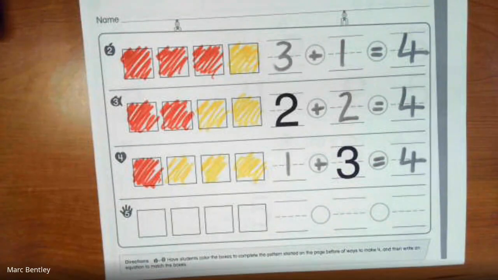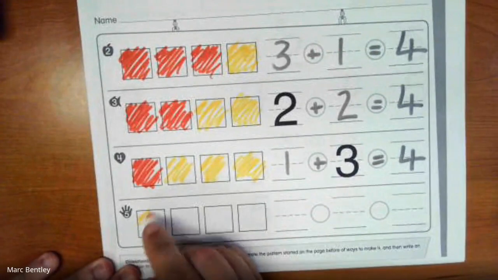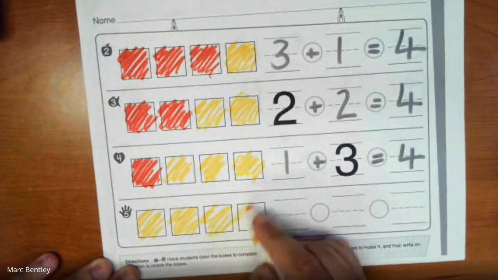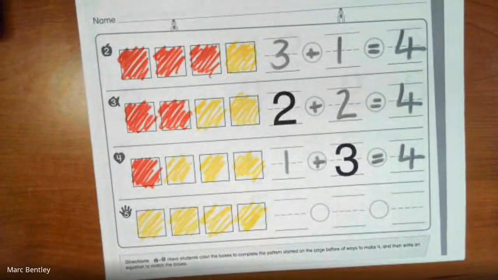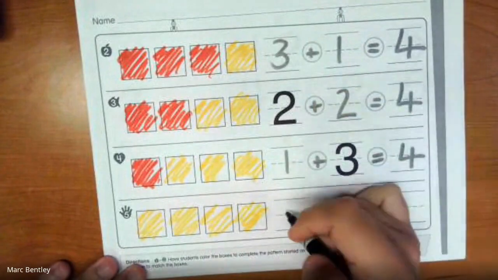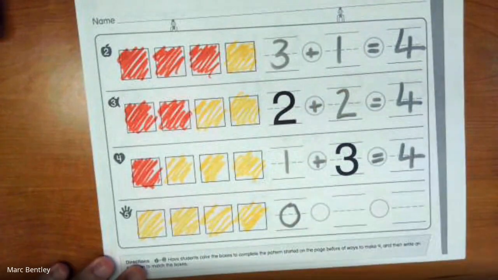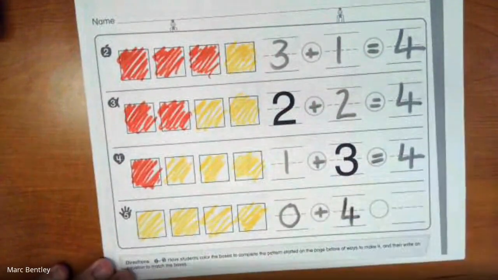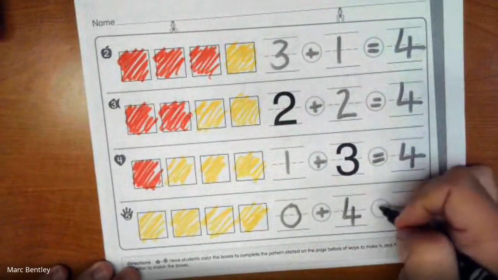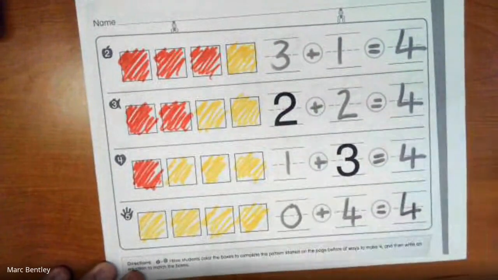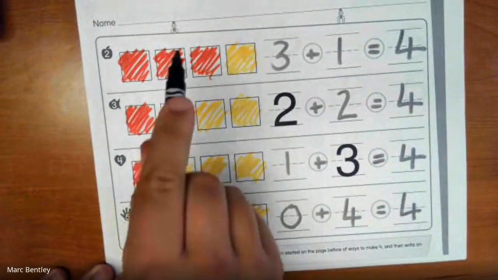Okay, my last one. This time I'm going to have no red boxes, and I'm going to have 4 yellow boxes. So following the pattern, we're counting down 3, 2, 1, 0 red boxes plus 4 yellow boxes, because not every single box is yellow, but it still equals 4. I still have those same 4 boxes every time.